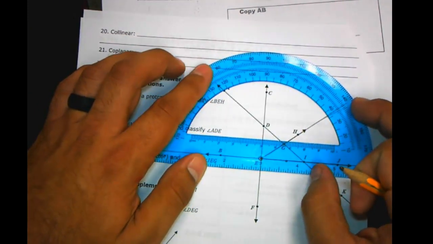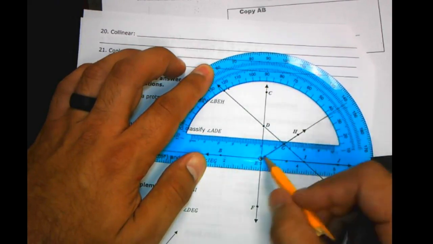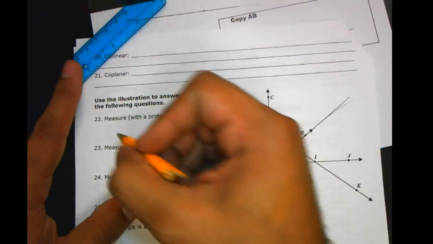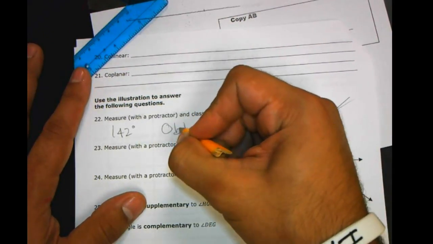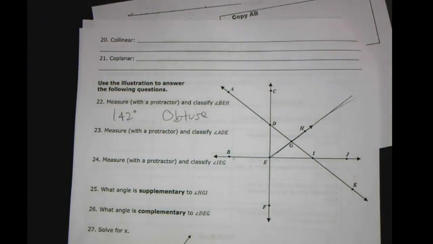I'm going to look at where BEH crosses. This is obtuse looking, so I got to make sure I use the bigger numbers. It's a 142-ish. If you get somewhere near that ballpark, you're good. Obtuse. And then we're going to measure ADE.